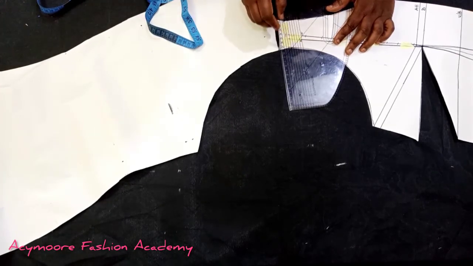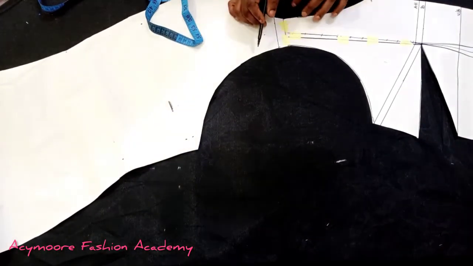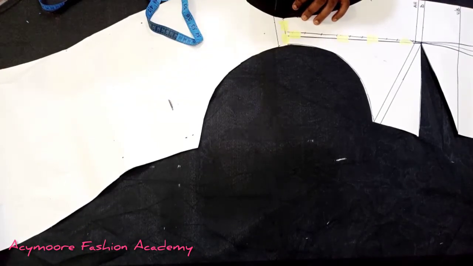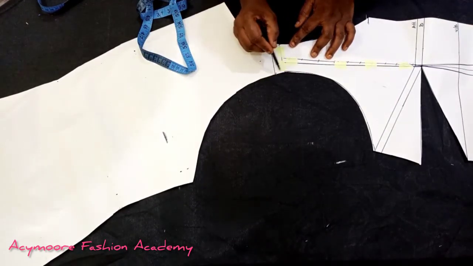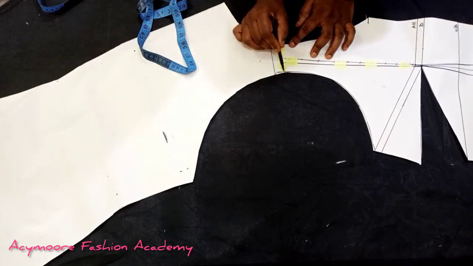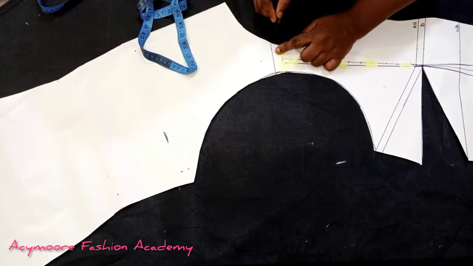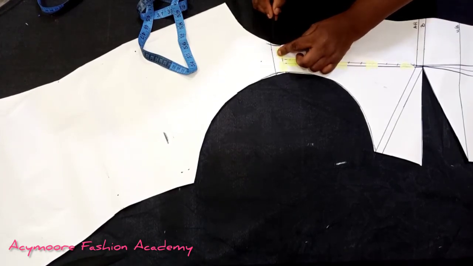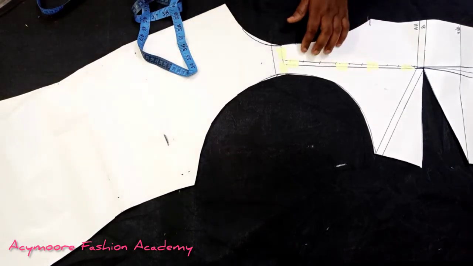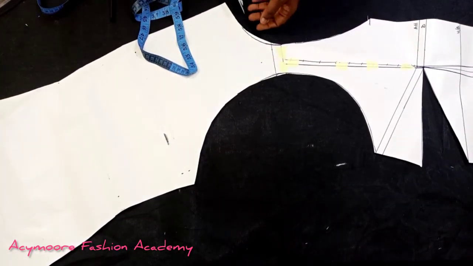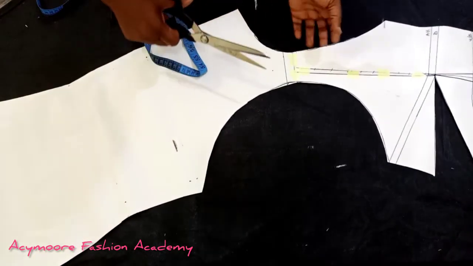Just watch what I'm doing. Just connect it, and that's it. I've connected it. So the next thing I'm going to do is to round it off, because if I cut it this way, it's looking funny. Can you see? It's kind of looking funny at this edge. So I'll do something like this, and at this side too, I'll do the same thing. I just want to ensure that my front shape is not looking funny. Then I'll trim it off before I slash it open.